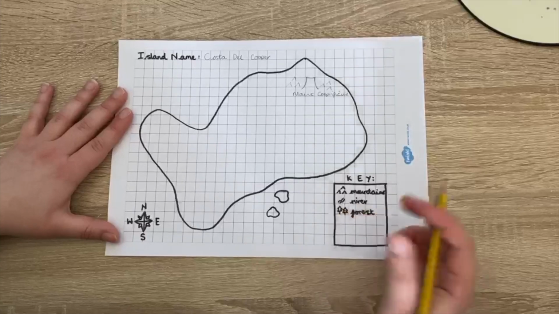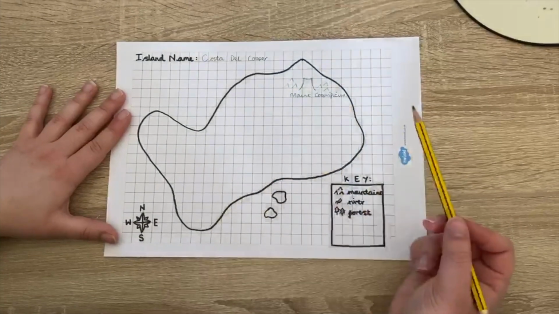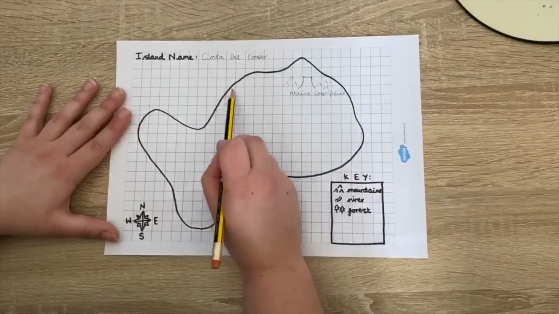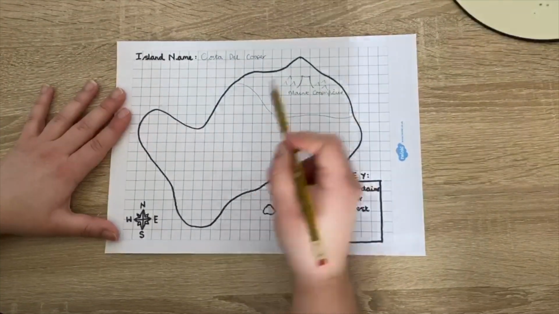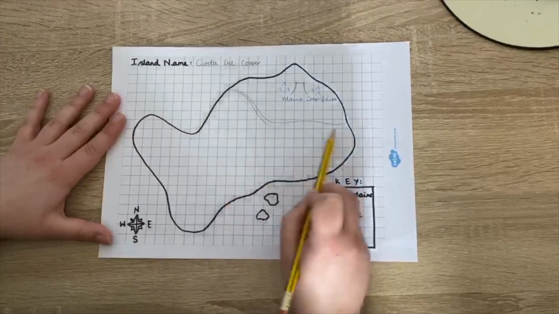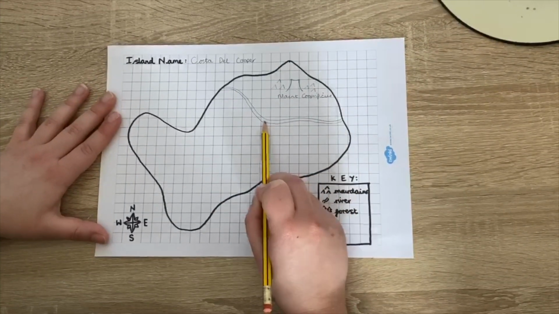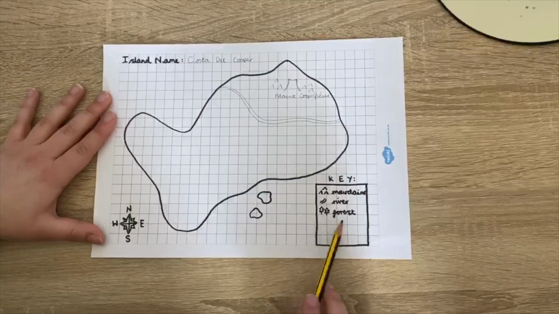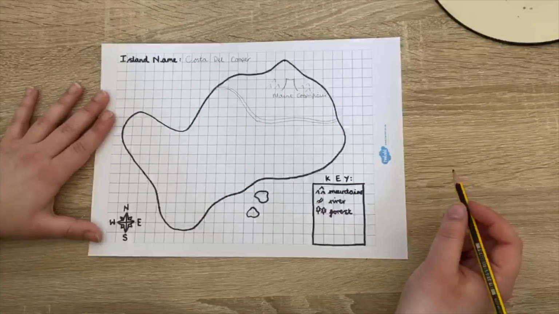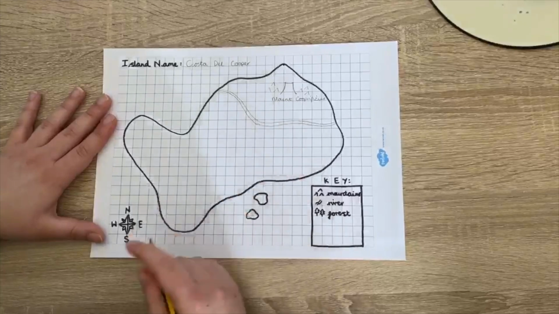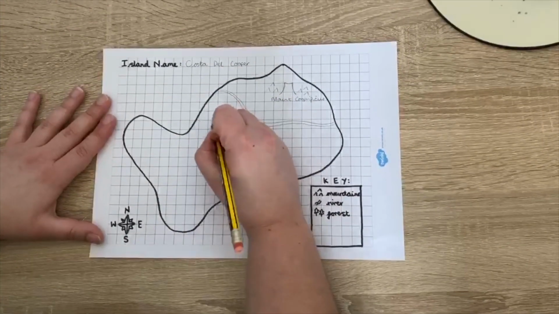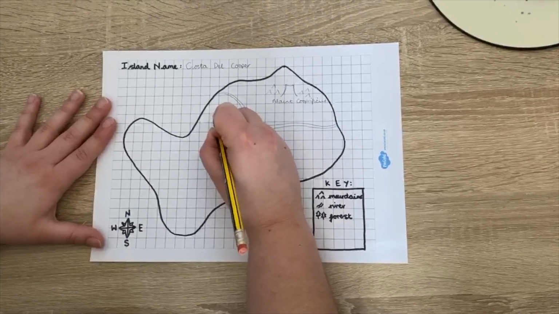Next we've got a river. I want quite a few rivers on my island, so I want a river going all the way through here. And we had a forest too. Because my island is a tropical island, most of it is going to be covered in trees and forests. So I'll just dot a few trees around.